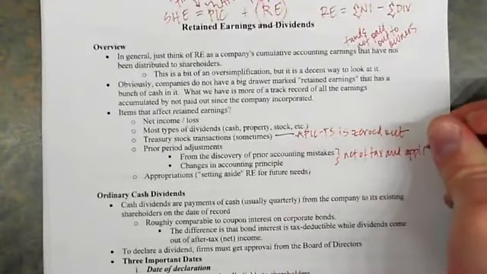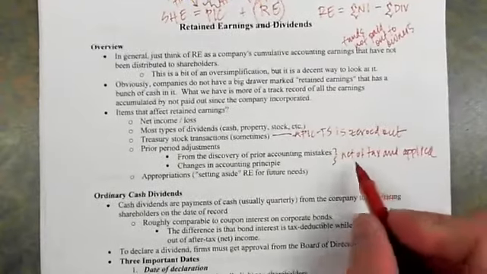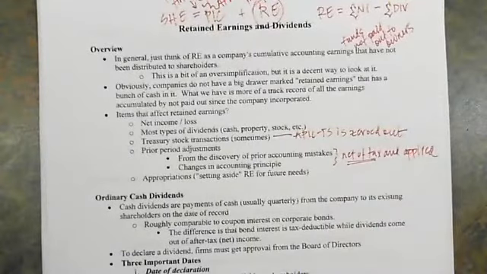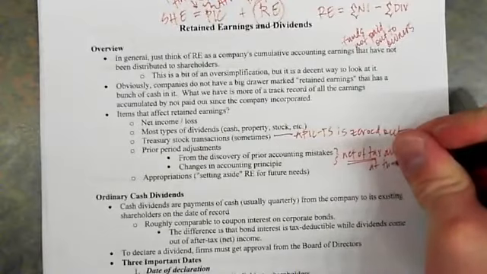So for example, if we found an error 5 years ago, we still want to adjust the retained earnings this period at the beginning for the results of that error. Because we're talking about retained earnings, we want to make sure it's net of tax. We're putting it straight into retained earnings. And all income effects that we put into retained earnings are net of tax. And we apply it at the beginning of the period.